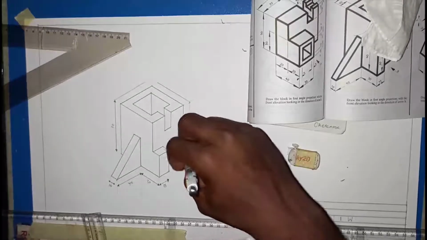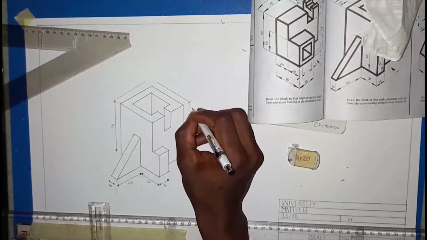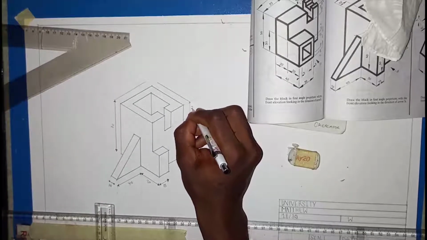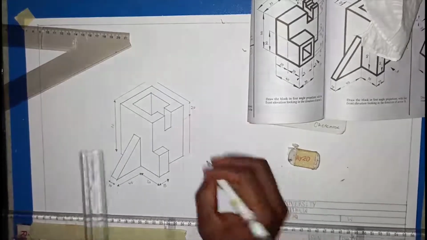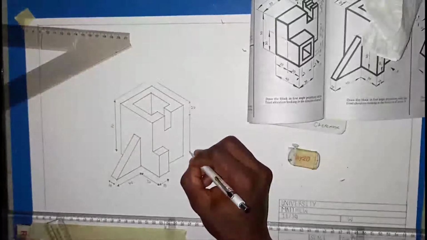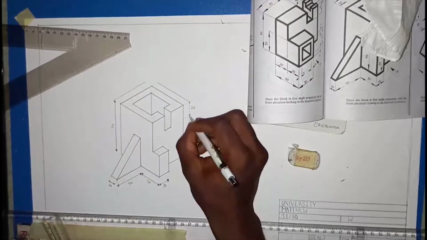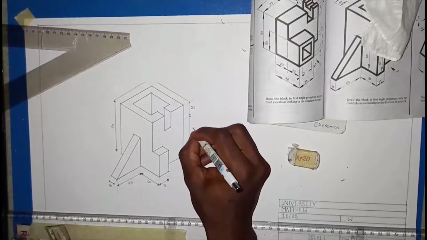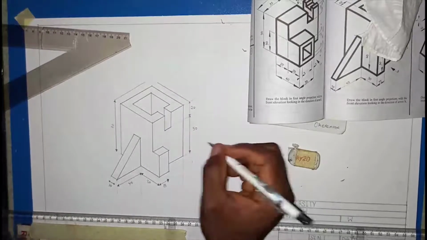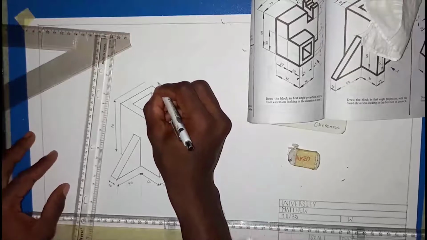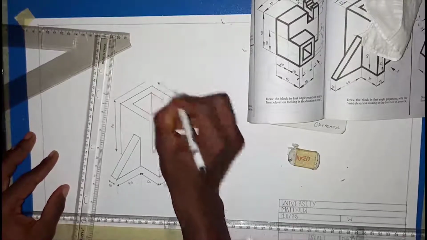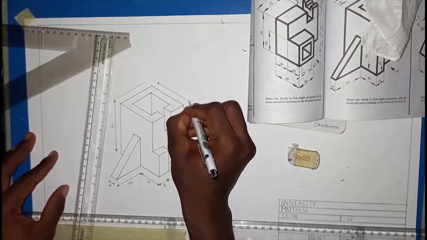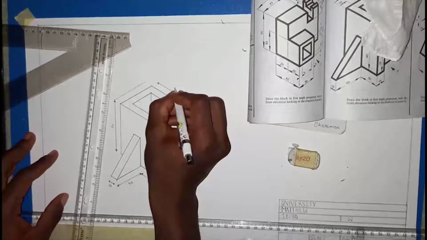You can measure it, write it in the bent form, but I always love to write it in this form. 20. 50. 50.